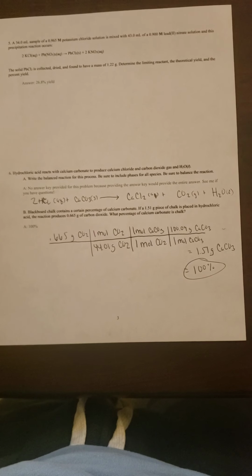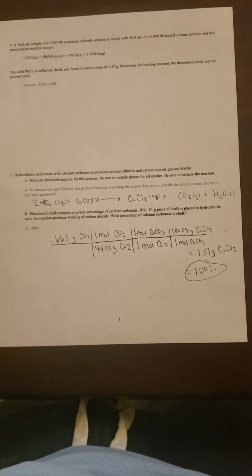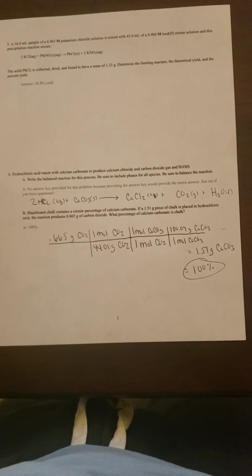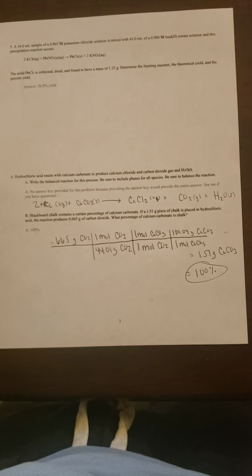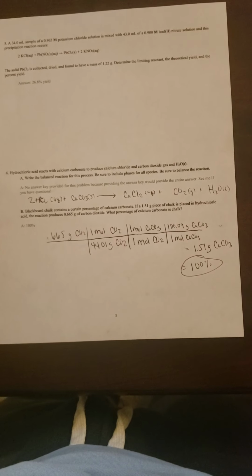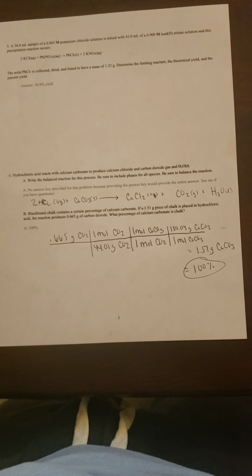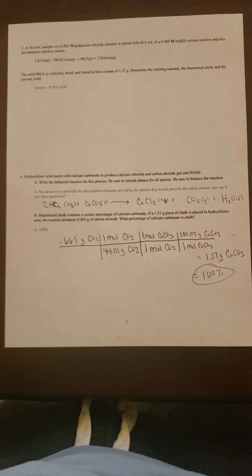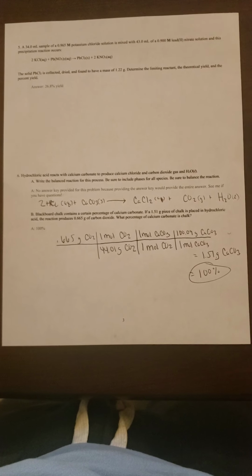You do the math here: 0.665 grams divided by 44.01 grams times 100.09 grams of calcium carbonate gives you 1.51 grams of calcium carbonate, which is essentially 100% calcium carbonate in the chalk.